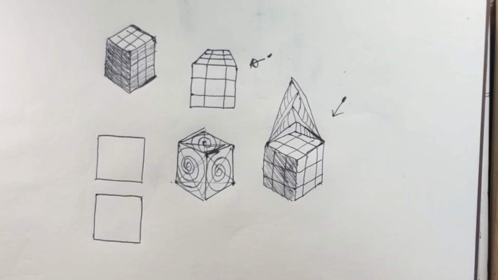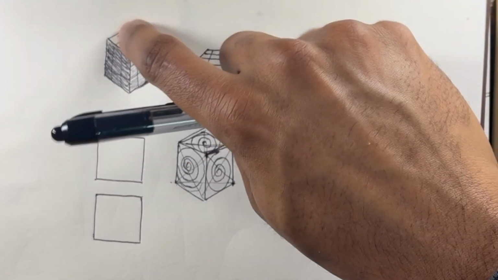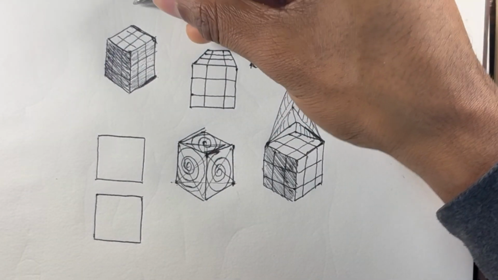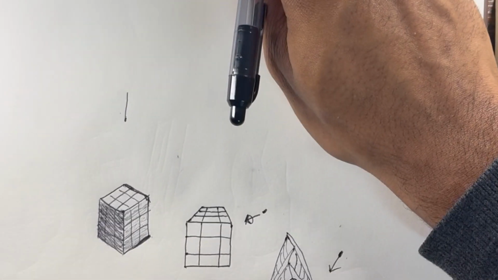Anyway, so there's another cube. Let's do a cube from the bottom this time. So rather than showing the top face of the cube, we're just gonna be showing the bottom face instead. So it'll look something like this. Let me do it over here. I'm going up. Can you see, guys? You can't see. Hold on.